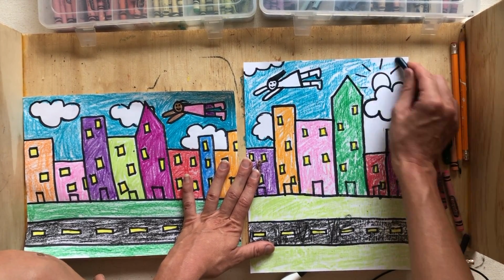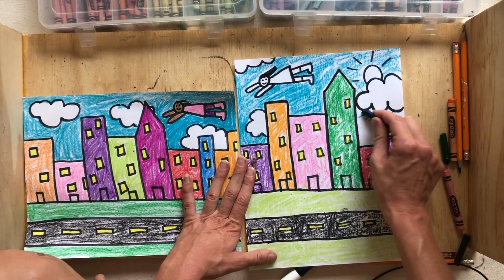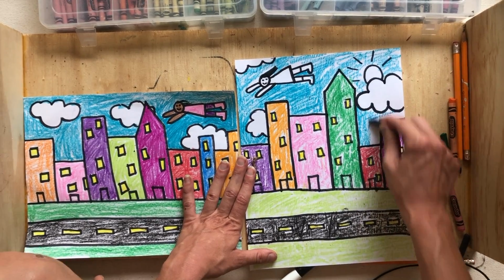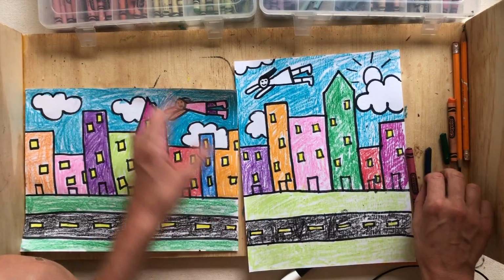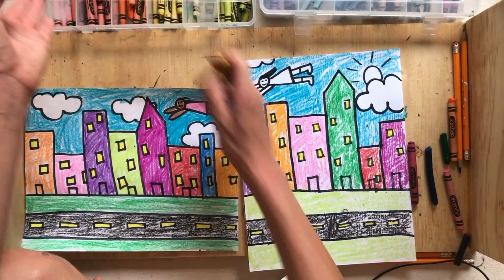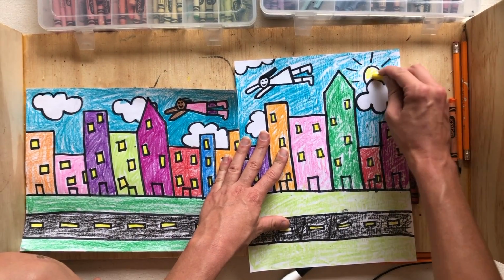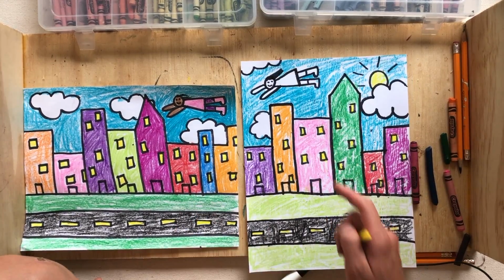And once I have my sky filled in with my blue, avoiding my white clouds, I'm going to leave those clouds white. I can also fill in the yellow of my sun if you have a sun in your picture. And now I'm on to coloring my superhero.